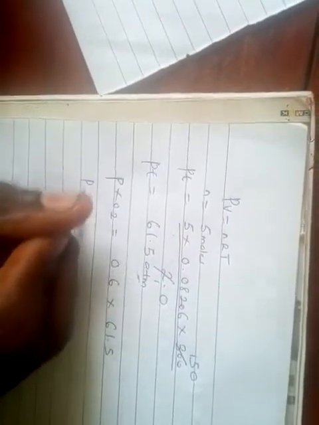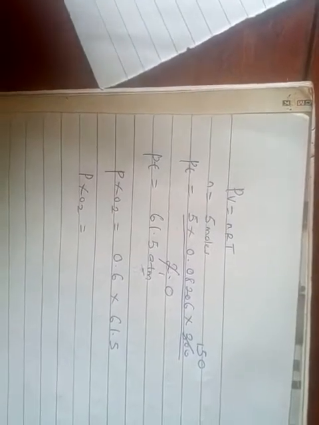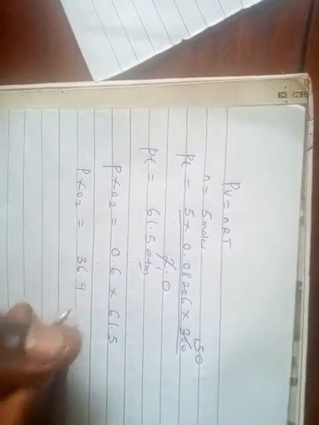So now we can get that the partial pressure of oxygen will be equal to what? 0.6 times 61.5. This will give us 36.9 ATM.